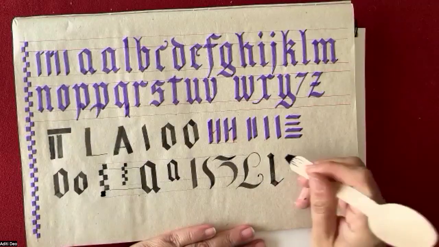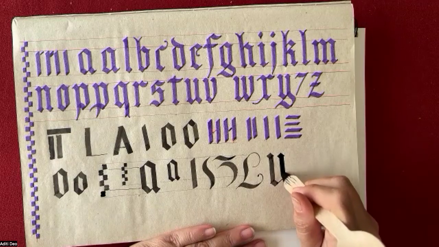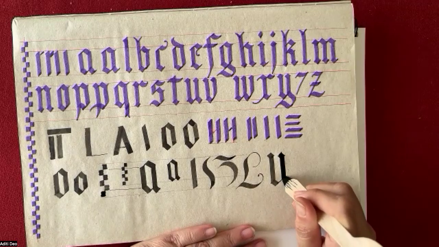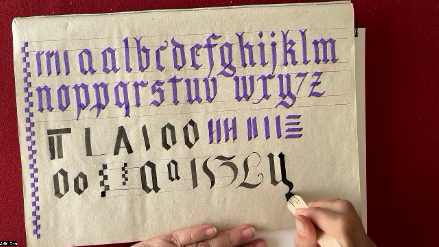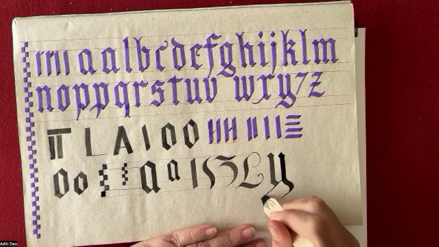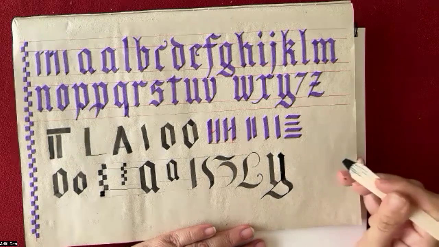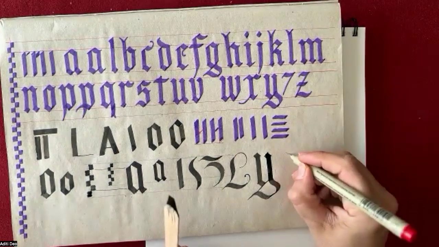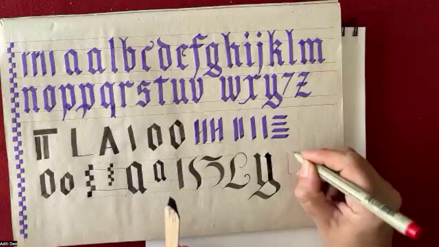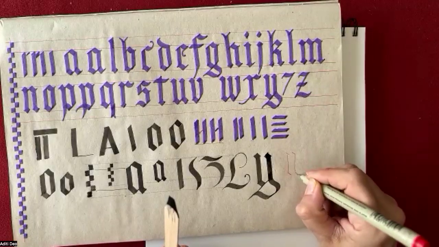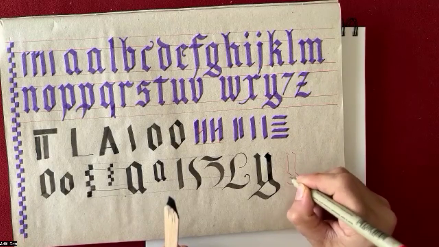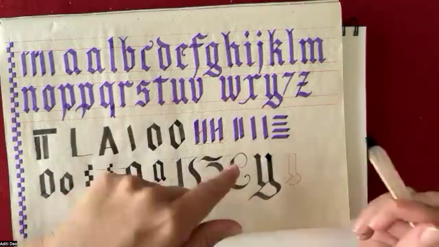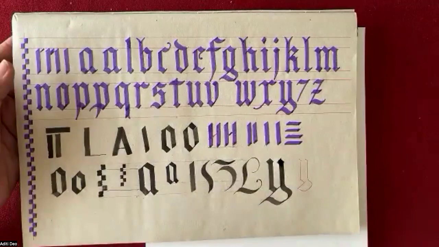This has become too tall, but nonetheless. Oh yeah, because it's 6. I'm keeping my pen exactly at the same orientation and just making a short curve this way to create my Y. If I were to make this in pen, it would be just this. That's it.